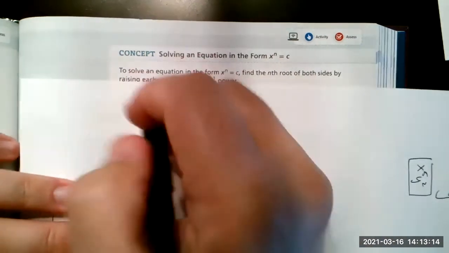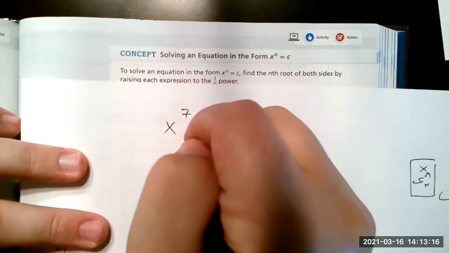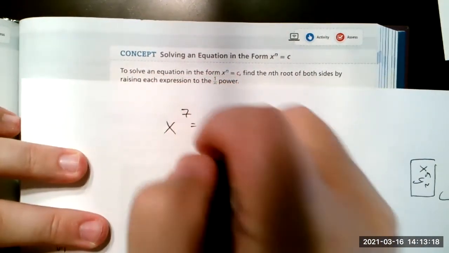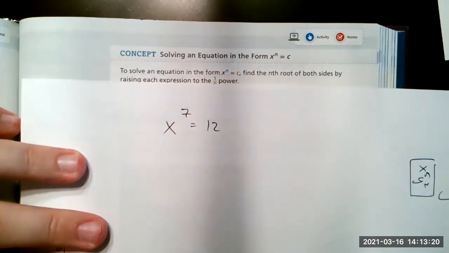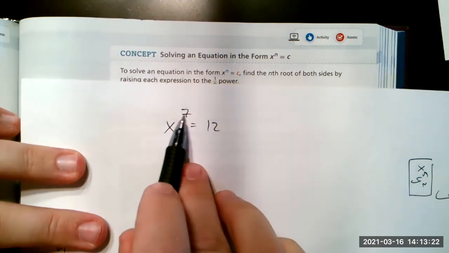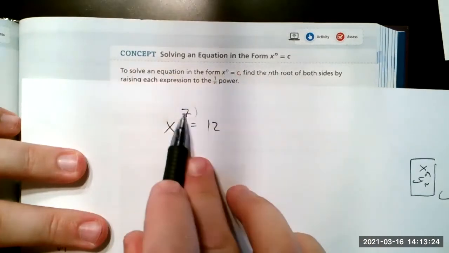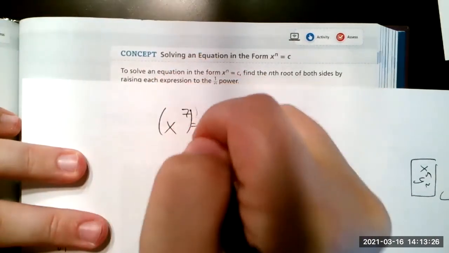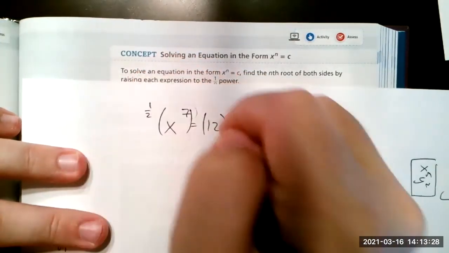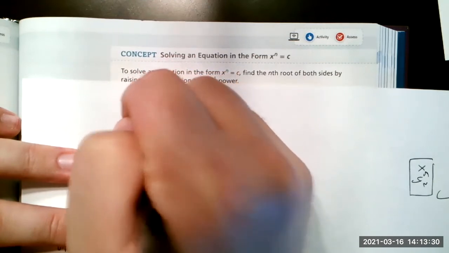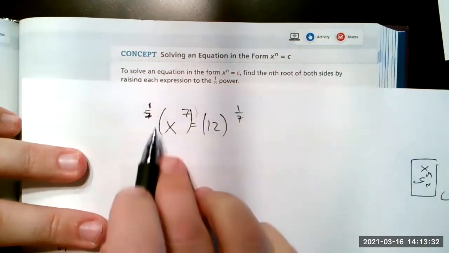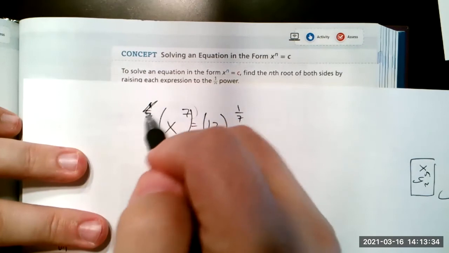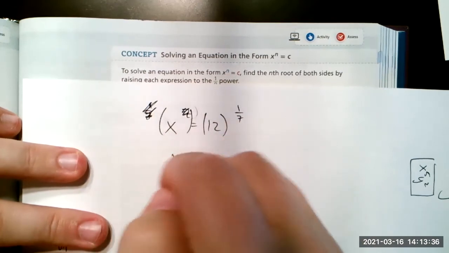So for example, x to the 7th equals, I don't know, 12, just making something up. If n is 7, what I'm doing is raising both sides of this to the 1/7 power. So the 1/7 and the 7 will undo each other.